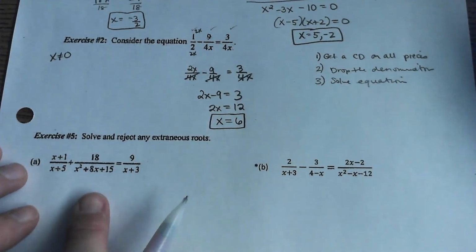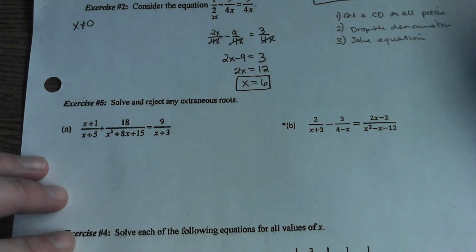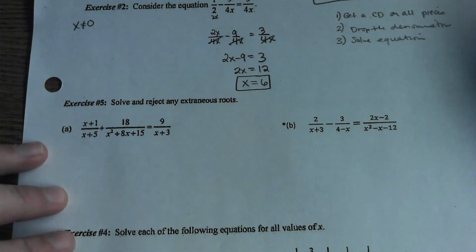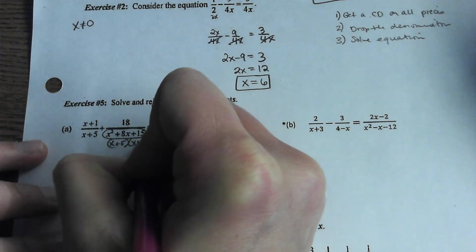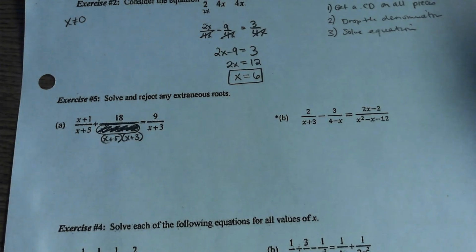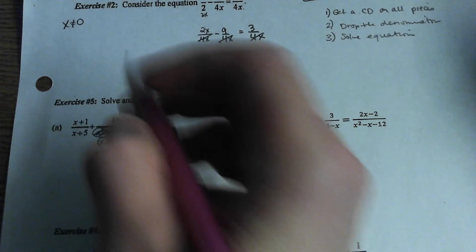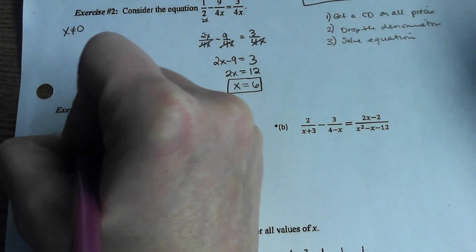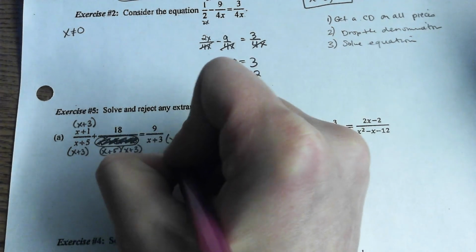If you jump down to exercise 5, my denominators all look very different. What do you think should come first here before you can even think about what that common denominator is going to be? Jason? Factor. Change this to the appropriate factors, x plus 5, x plus 3. And now, what does this denominator need? x plus 3. What does this denominator need? You're not looking at the board. Nothing is the answer. This one needs an x plus 5.